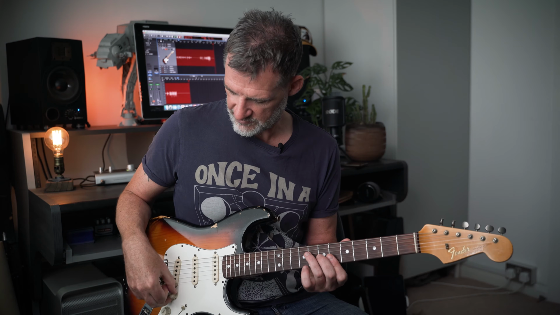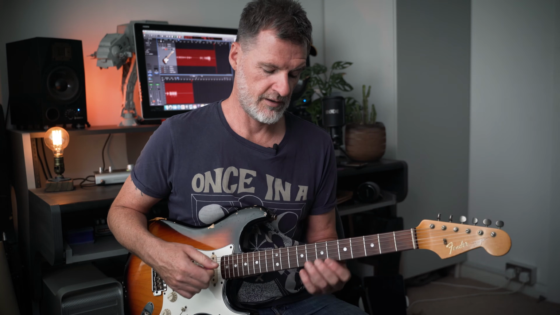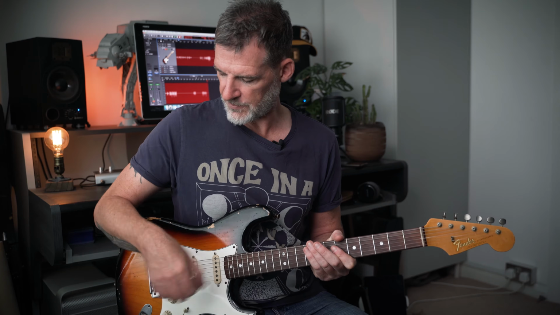But what is really important here is that it's a constant 16th note motion. That is 1 e-and-a, 2 e-and-a, 3 e-and-a, 4 e-and-a. So we're fitting 16 of those down and up strokes into a bar, or 4 of those into a strong beat. 1, 2, 3, 4. 1, 2, 3, 4. Now key to this is keeping this nice and loose and bouncy and light.